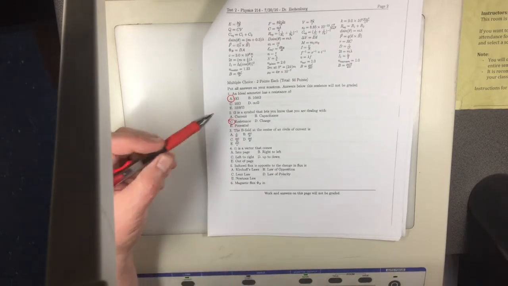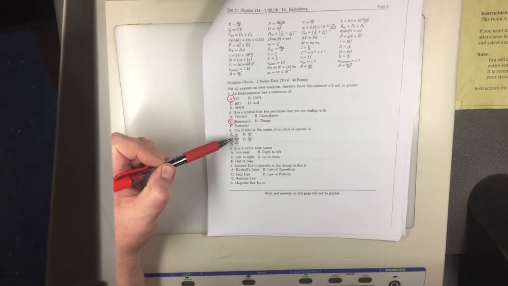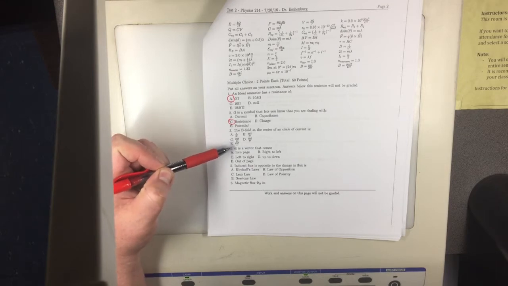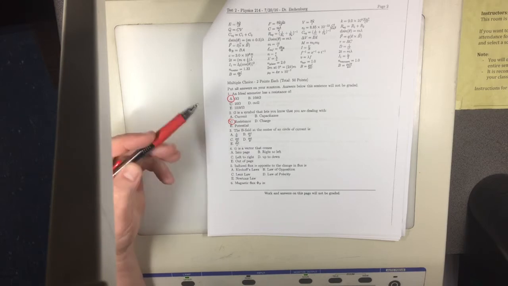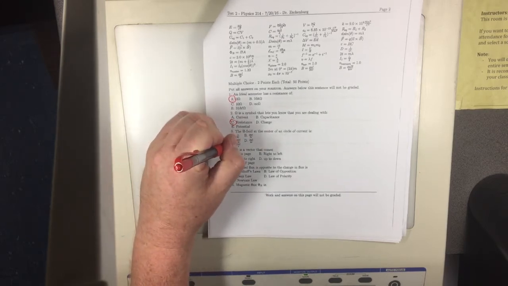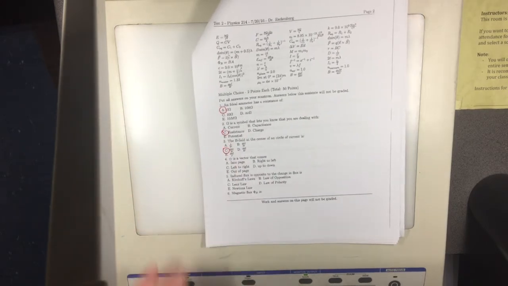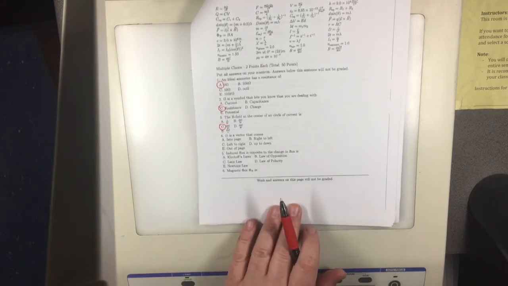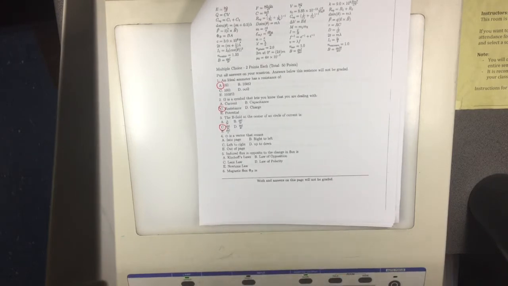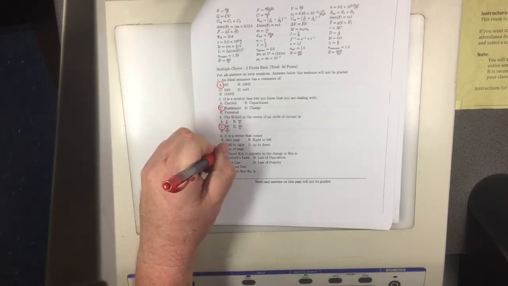Which one of these 5 is at the center of a circle of current? C. Now 4 could be a legitimate problem. Circle dot is a vector that comes what? E, out of page.